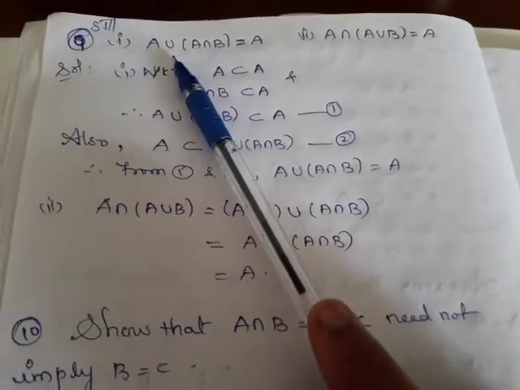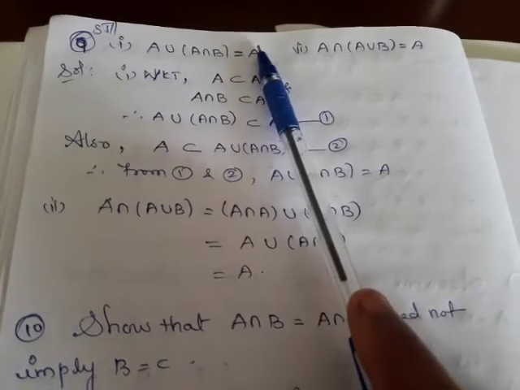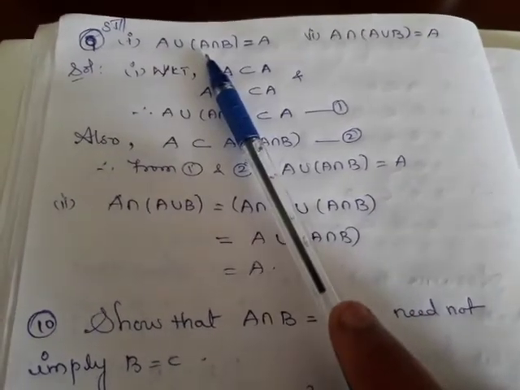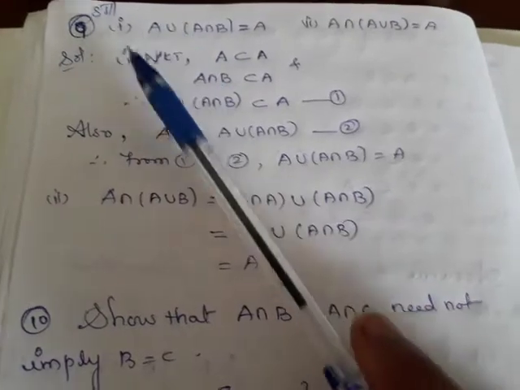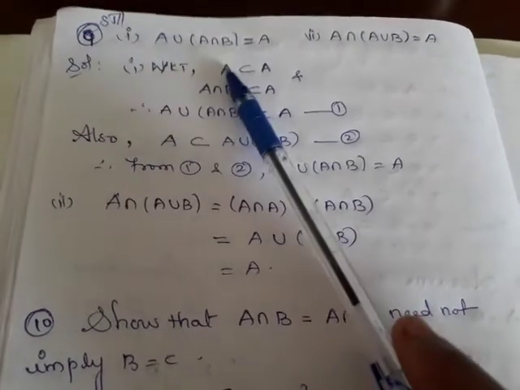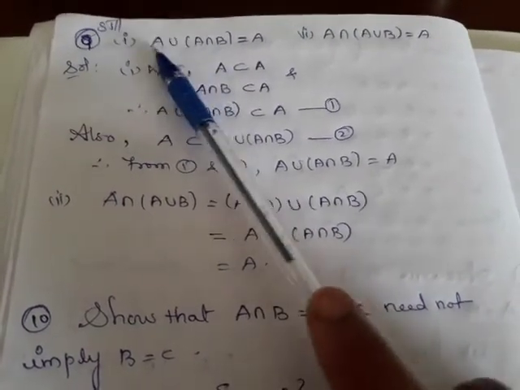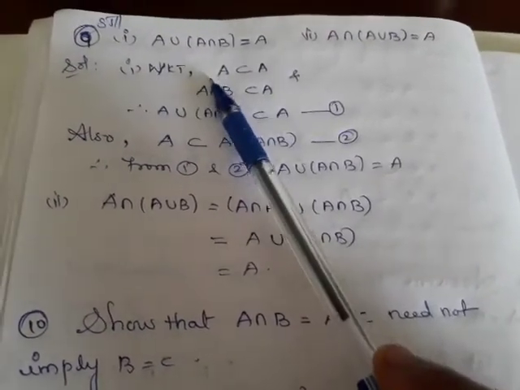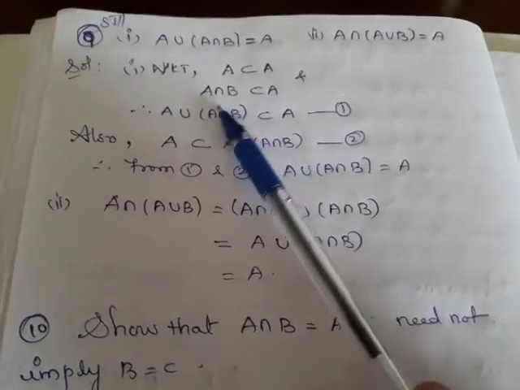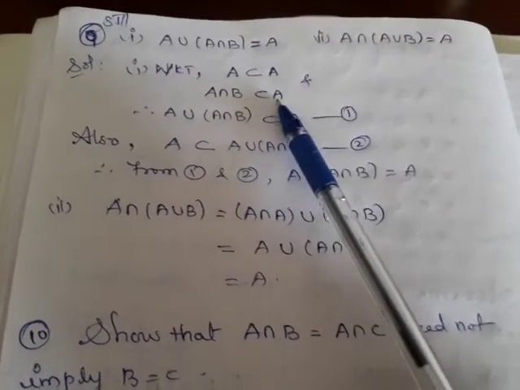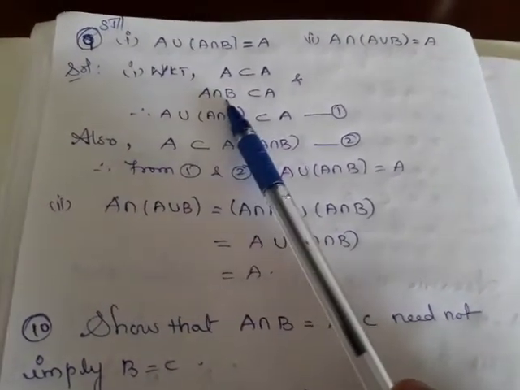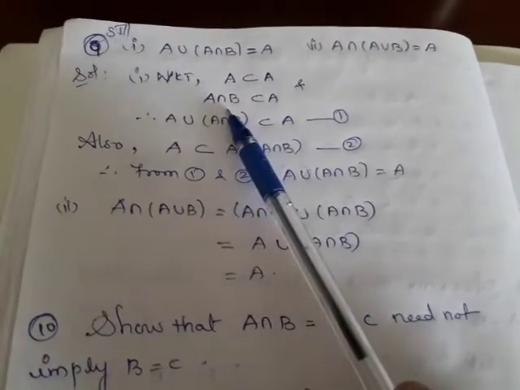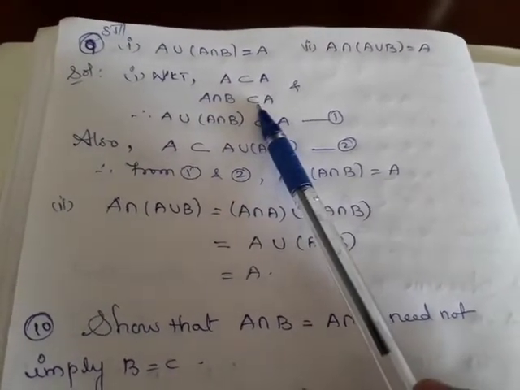As we proved before, if we want to show two sets are equal, we show that one set is a subset of the other, and vice versa, right? So now we are going to try to prove that this is a subset of A and A is a subset of this. We know that every set is a subset of itself, and the intersection of two sets is also a subset of each of those sets. A intersection B is a subset of A as well as a subset of B, right?